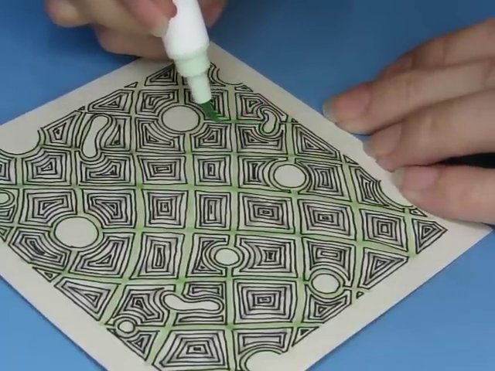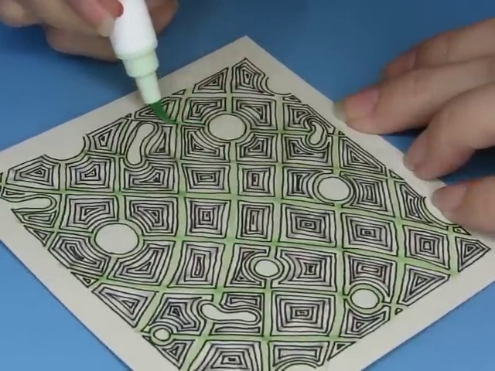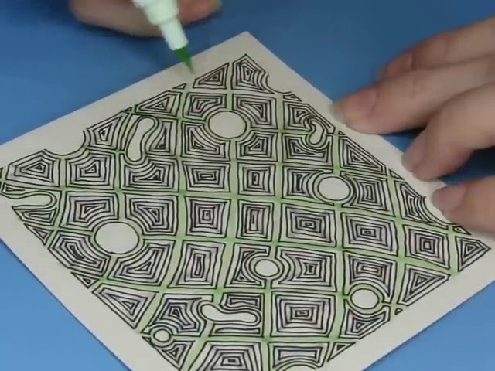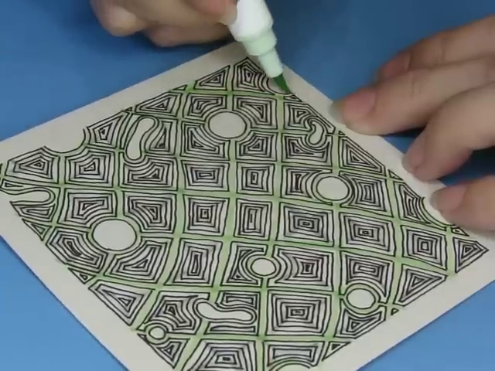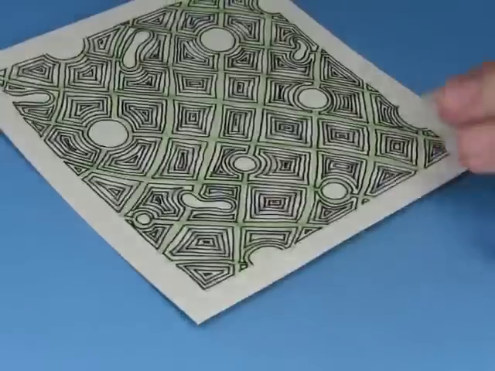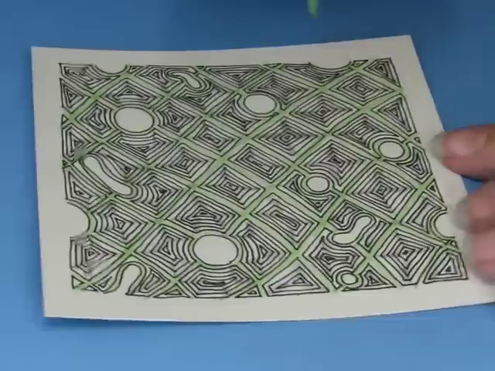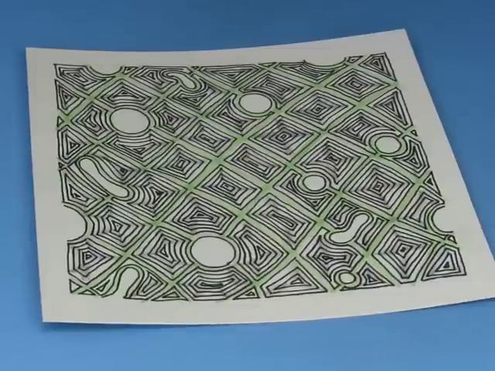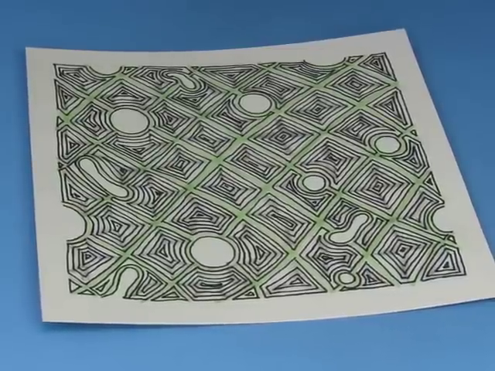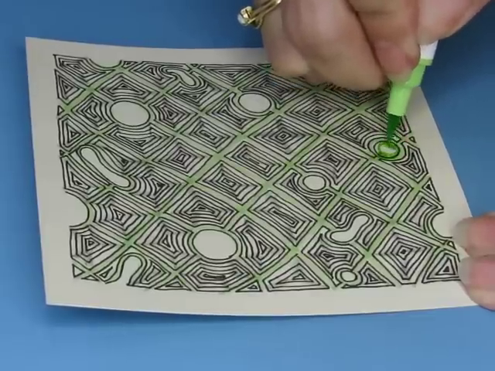A little jelly bean shape. Okay. Does that help any? Maybe I'll make my orbs a darker green. Next green down, I think. Oh, that's a bright green.